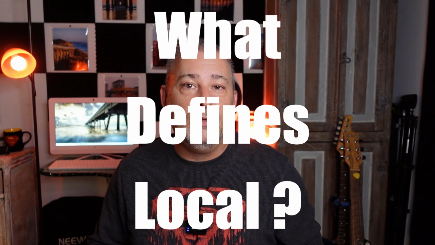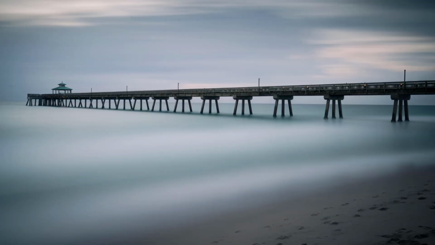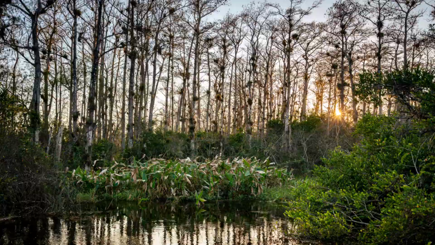It just doesn't make any sense. Okay, so that brings up another really interesting question. What defines local? Honestly, I haven't figured that out. Is it 5 miles down to my local pier? Is it 10 miles down to my lighthouse? Is it 40 miles down to Miami? Or is it 100 miles out in any direction from here at my home base?